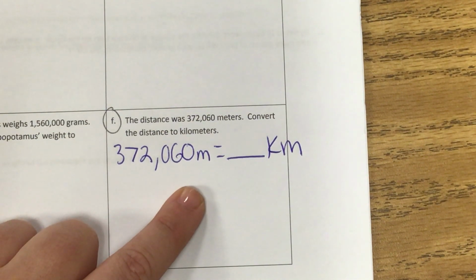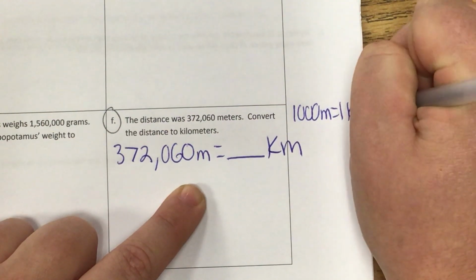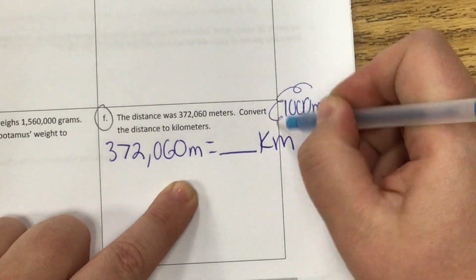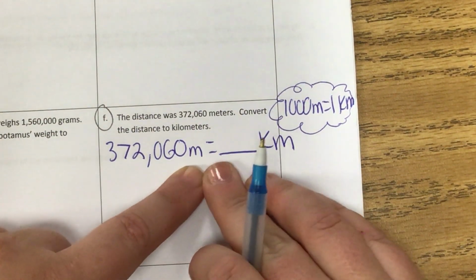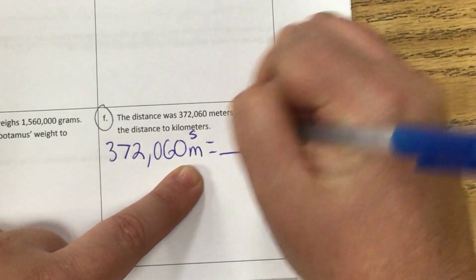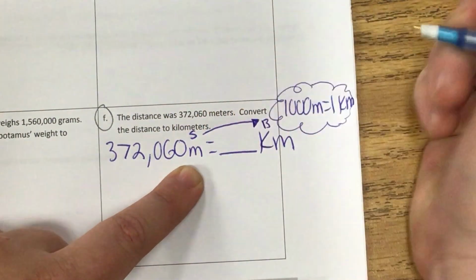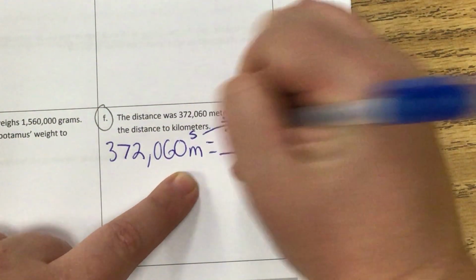So we can think about our conversion chart when we're figuring this out. If you don't have your conversion chart, then you can look it up to figure this out. And there are 1,000 meters in 1 kilometer. So that's our conversion factor. Now we need to figure out which one is bigger, meters or kilometers. Well, meters is smaller than kilometers. So when I'm going from a small unit to a big unit, I'm going to divide.